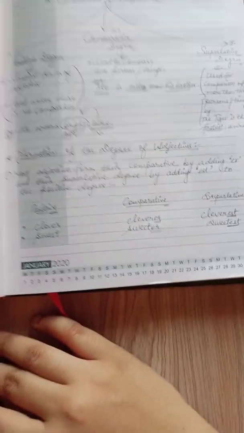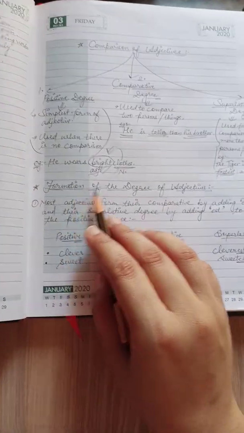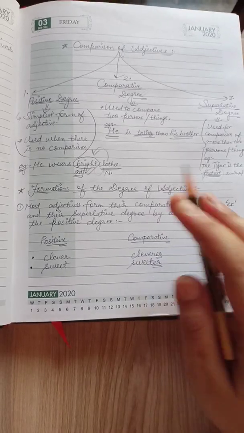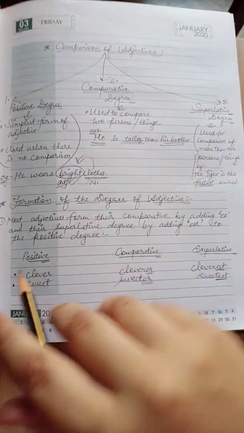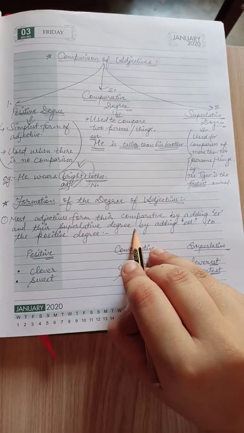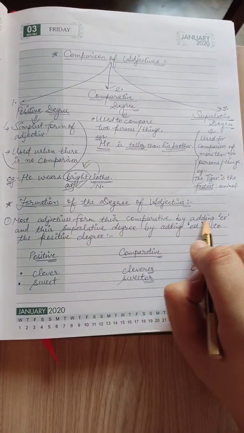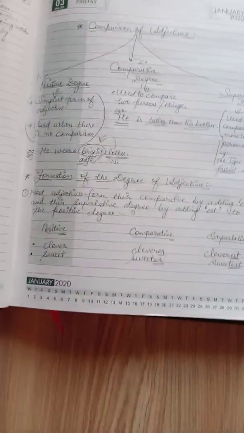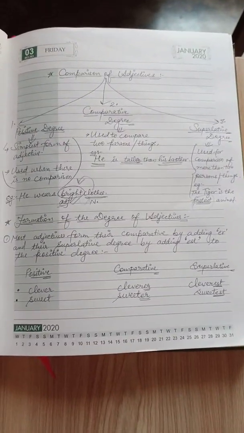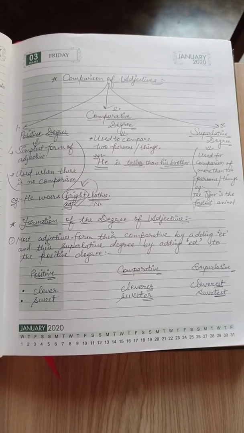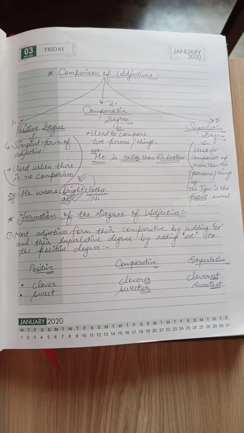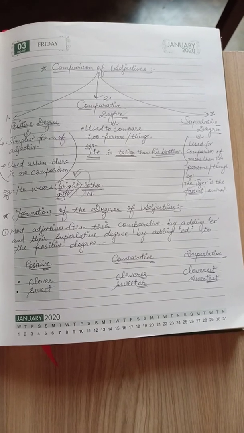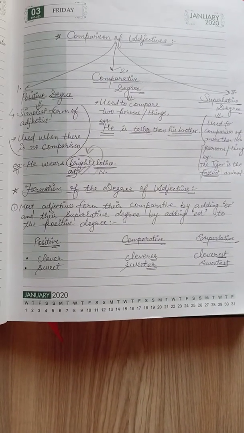Now students, let's talk about the formation of the degree of adjective. How this formation of degree of adjective occurs. First rule is most adjectives form their comparative by adding er. This we know, कि comparative degree of the adjective is formed by adding er to the positive degree, है ना. Similarly, the superlative degree, how are we forming? We are forming the superlative degree by adding est to it.